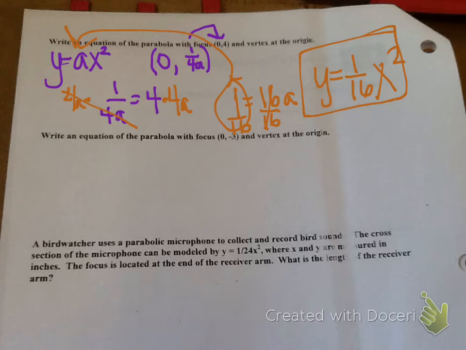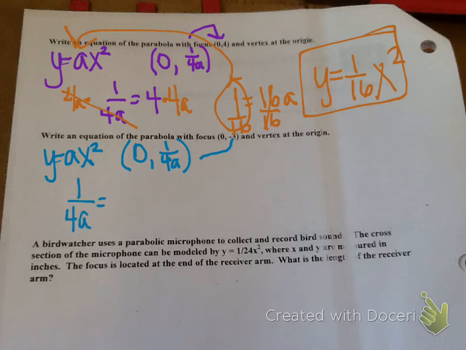Let's try that again. Write an equation of the parabola with a focus of 0, negative 3. So we know that when we have y equals ax squared, our focus is at 0, 1 over 4a. So in this case, 1 over 4a has to equal negative 3.